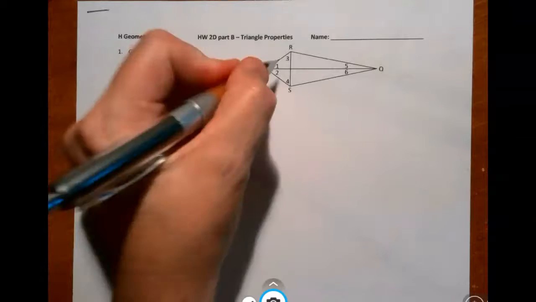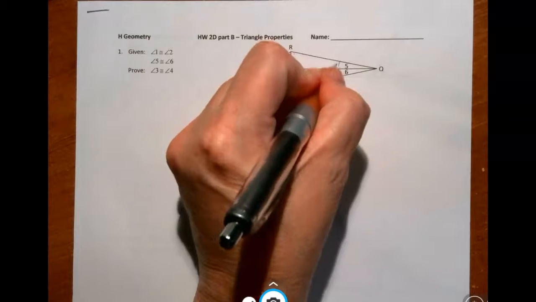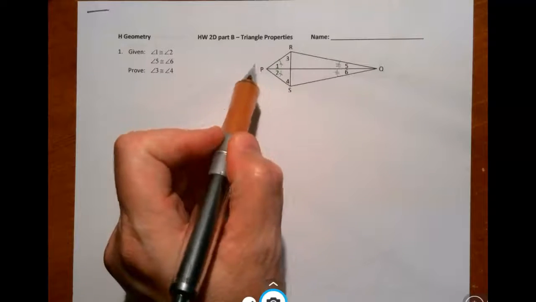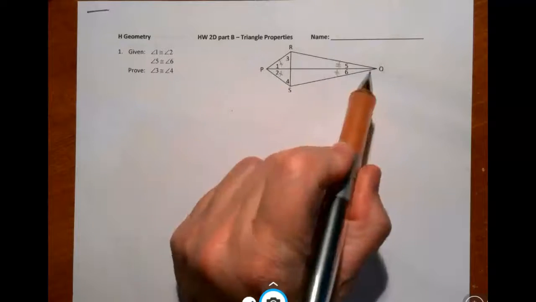So for the first one, we know that angle 1 is congruent to angle 2. We also know that angle 5 is congruent to angle 6. So we're going to be able to use that information along with the fact that PQ is, actually I think this might be an O. We'll call it an O. I think it was probably a Q that got cut off, but I'm going to call that O. So that PO is congruent to PO.